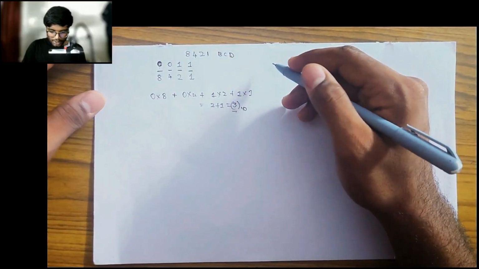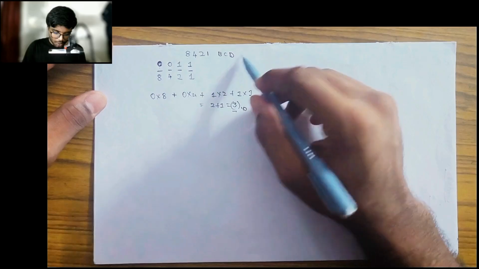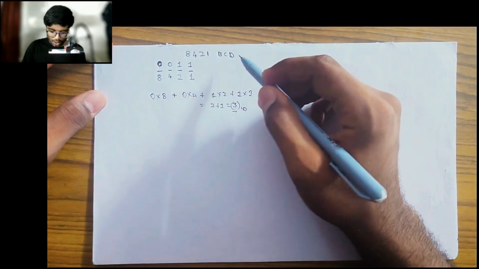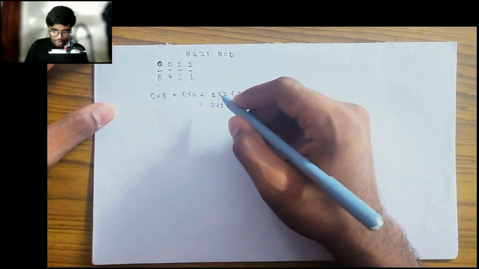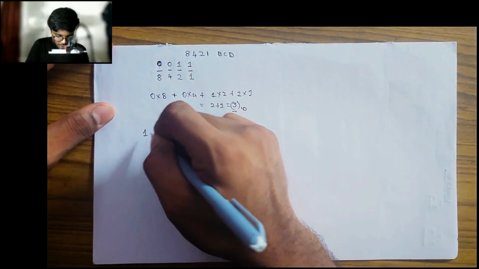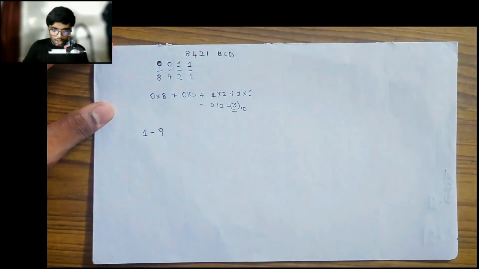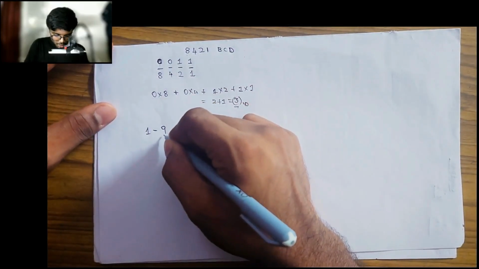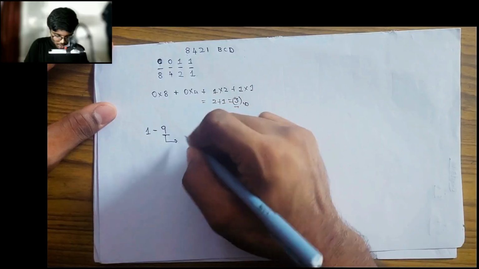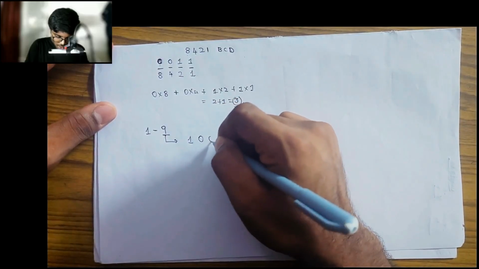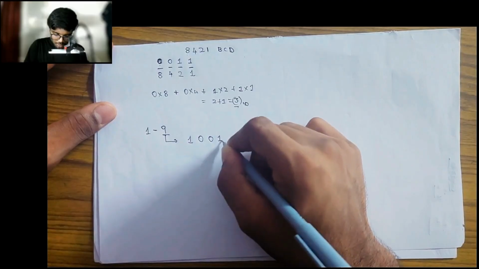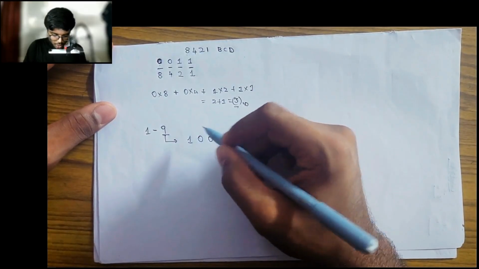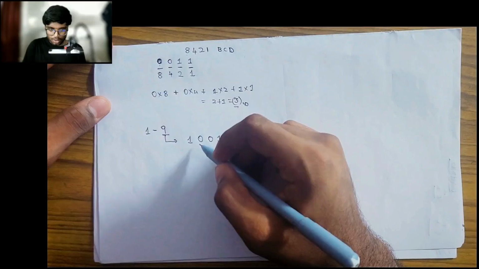Now we might get confused here. Binary code and BCD code are not the same. In BCD code, you can represent digits only from 0 to 9. We cannot represent numbers after 9, that is, double-digit numbers. As we know, the binary code of 9 is 1001, and the BCD code of 9 is also 1001.